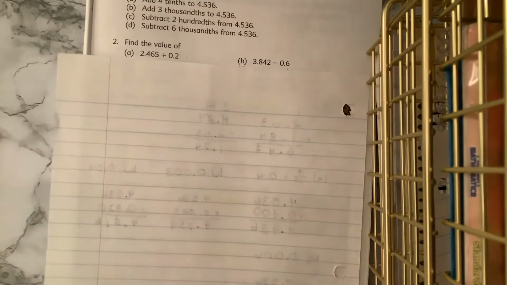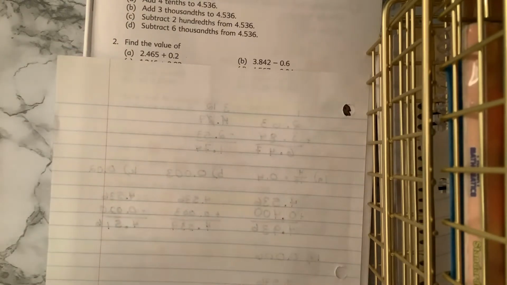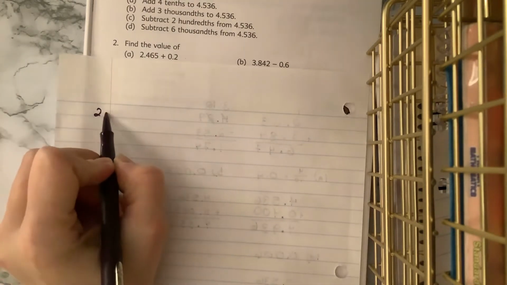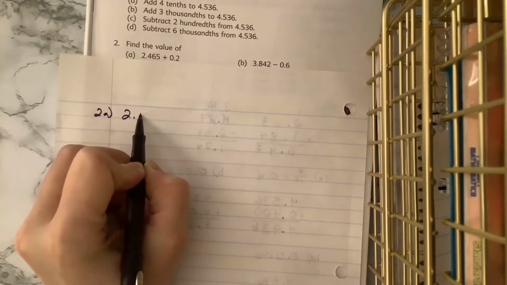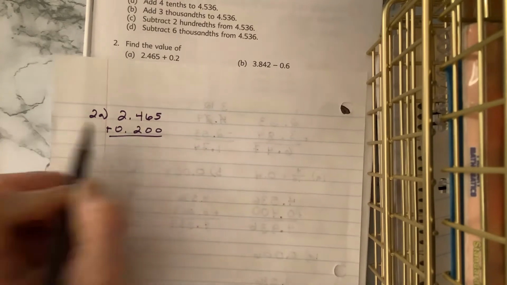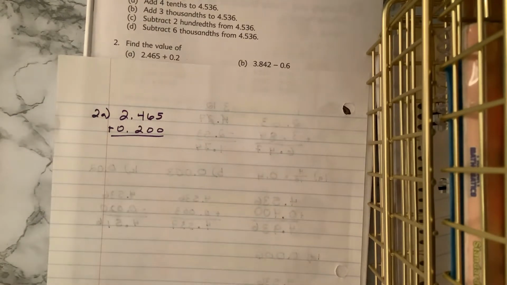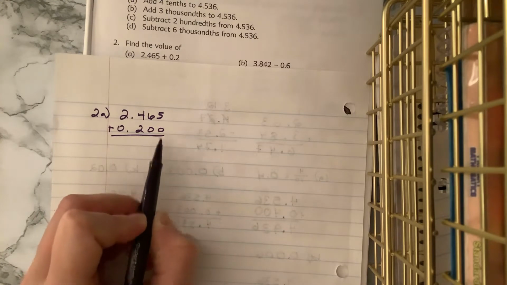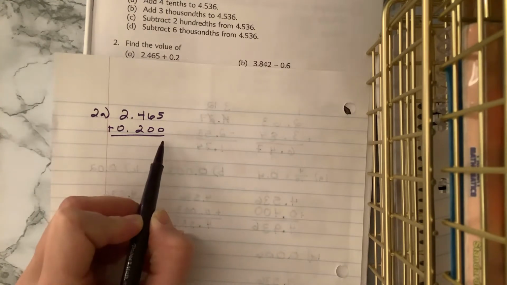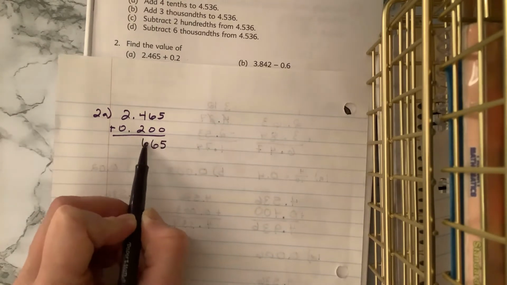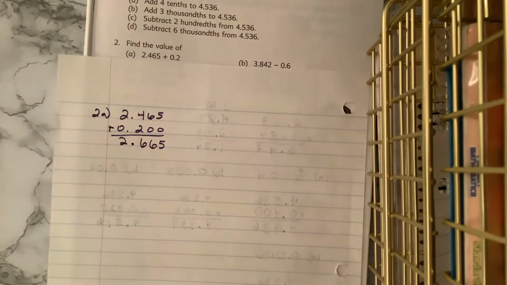Now, thinking about working through this, again, just working on lining up our decimal points. I also want to say it's possible with some of these to be doing these in your head. If we're making sure to add the right place value, then you could probably do some of this in your head. But either way, you see that we're lining up our decimal point. Now we can do just our typical addition, starting with the rightmost digit. So 5 plus 0 is 5, 6 plus 0 is 6, 4 plus 2 is 6, and 2 plus 0 is 2.